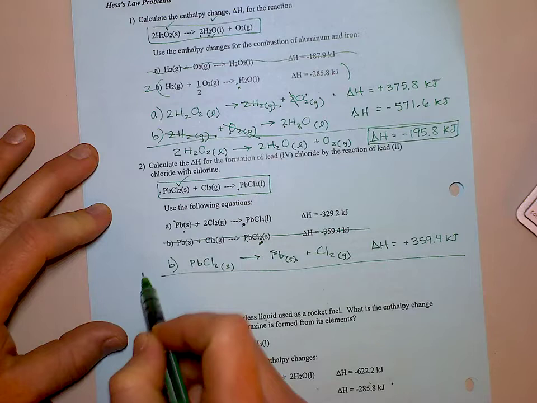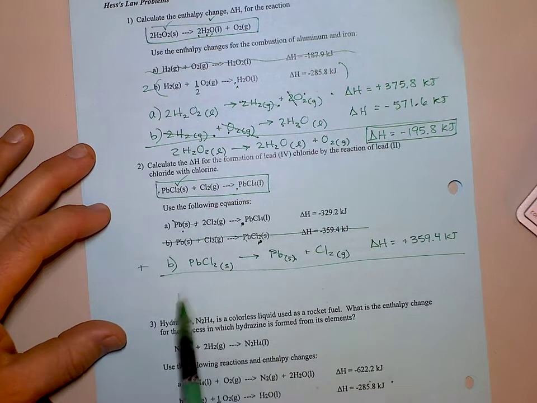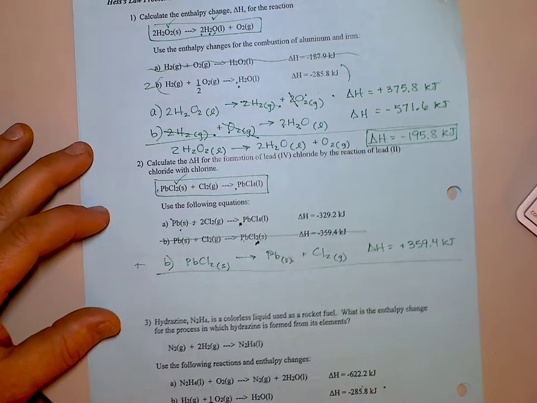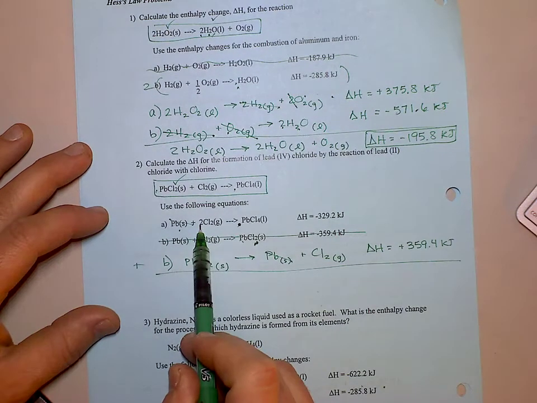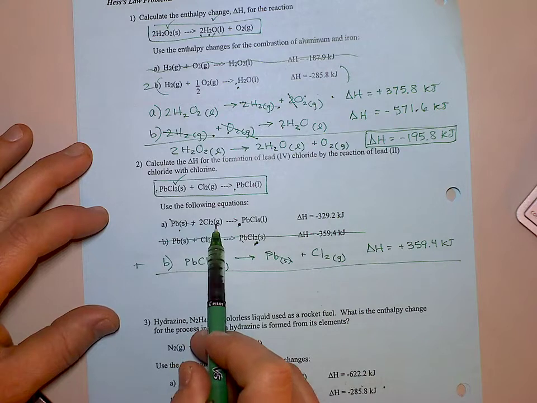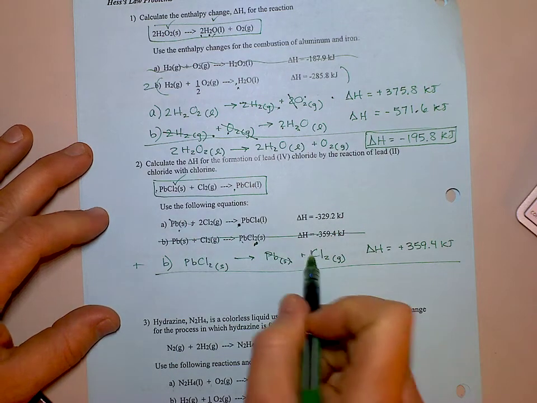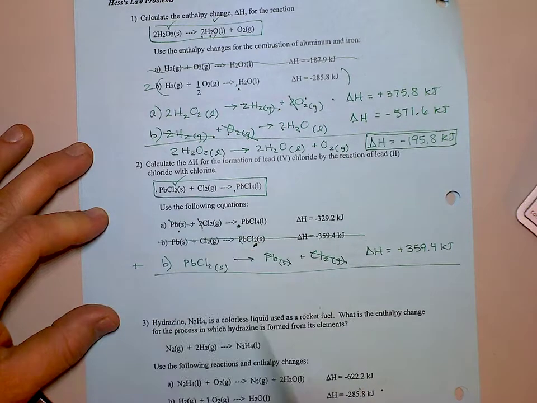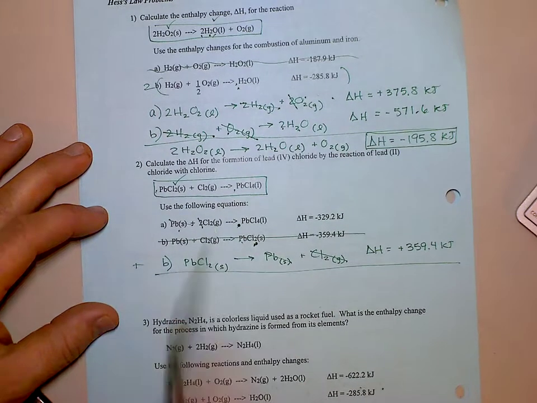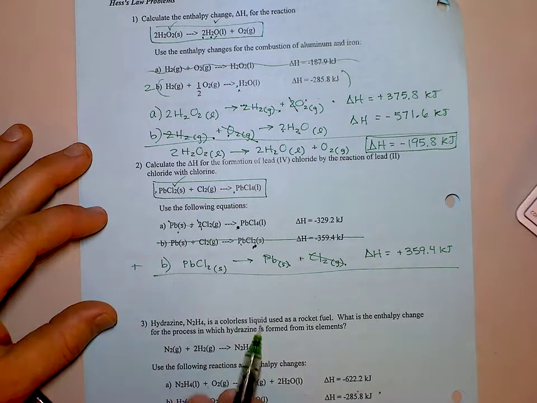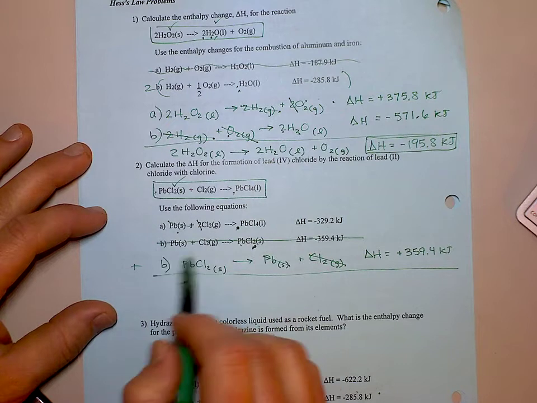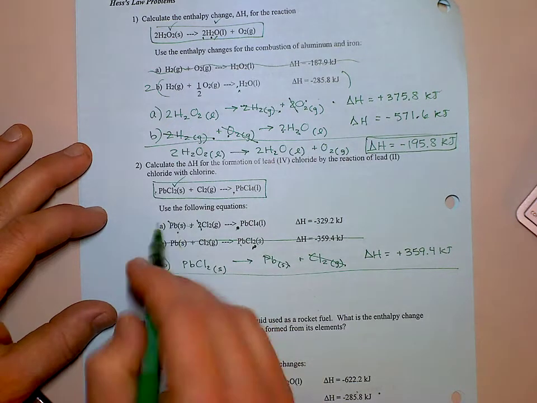Again, we're just basically going to add down if you want to look at these as math reactions. In reaction A, I have two Cl2 gases, and in reaction B, I have one Cl2 gas. So this one is going to cancel with one of those, leaving you with just one on this side. That's all it cancels out. So if I write what's left on the reactant side, this is gone.